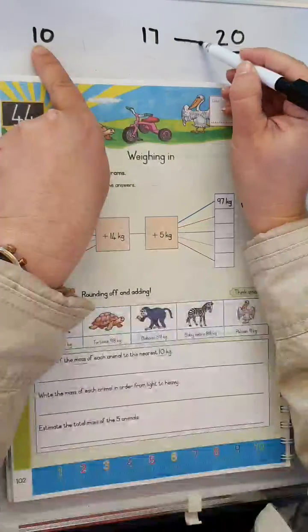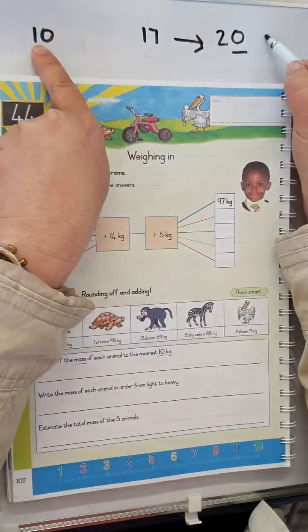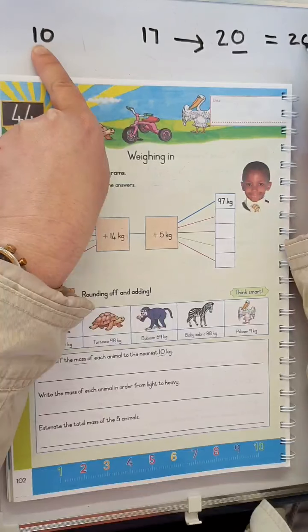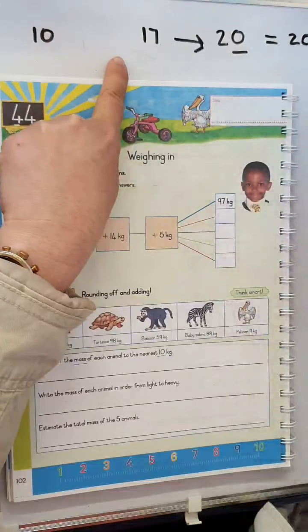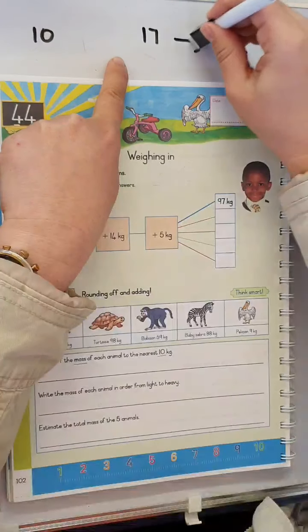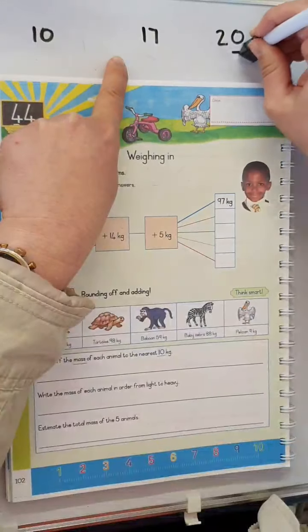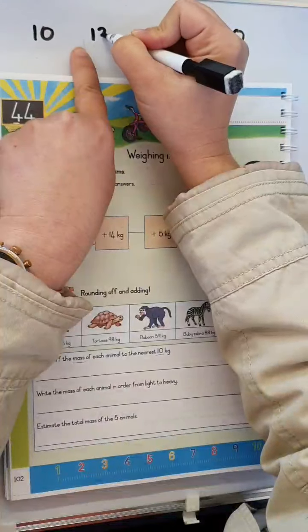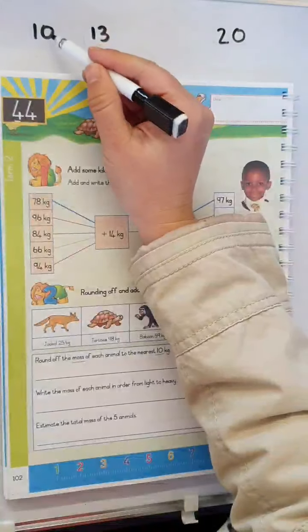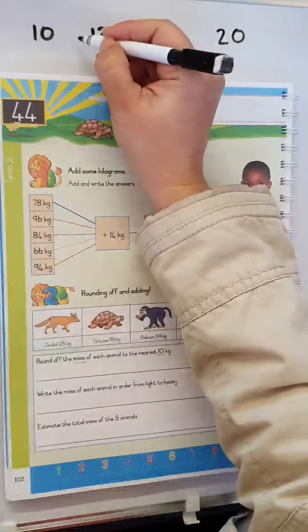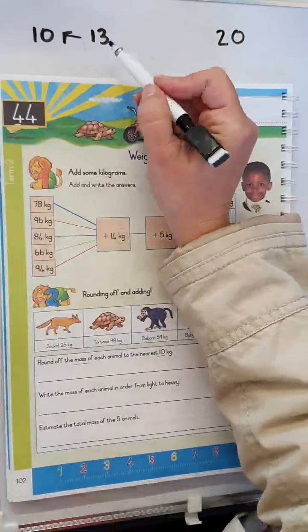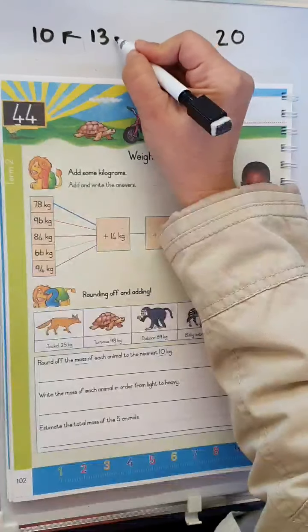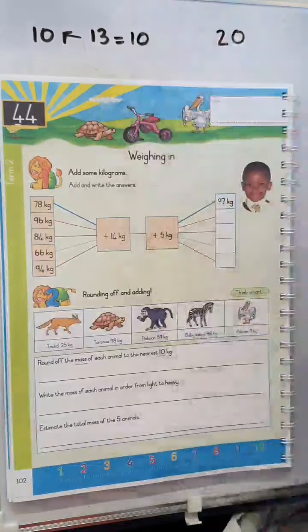It's closer to 20. So if we round that number off, it would have rounded off to 20 because 17 is closer to the 20. Let's say it was the number 13. Is 13 closer to 20 or closer to 10? It's closer to 10. So if we wanted to round off 13, 13 would have become 10. So that's what rounding off means.